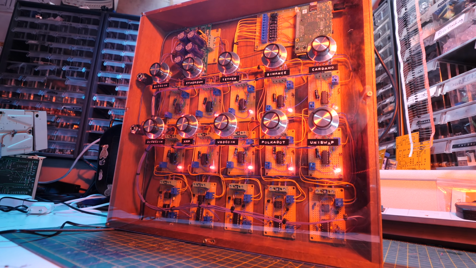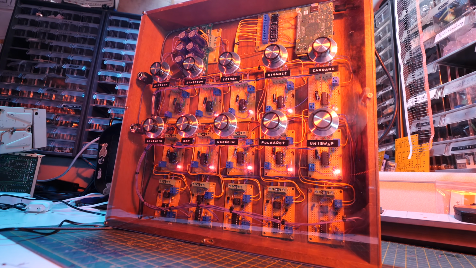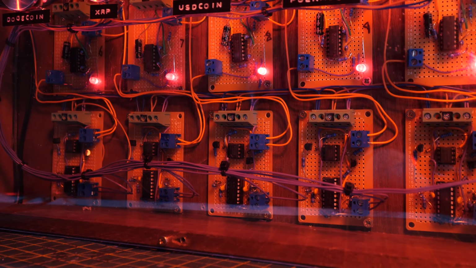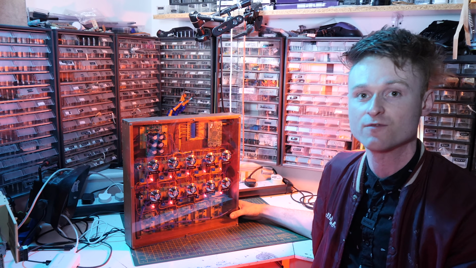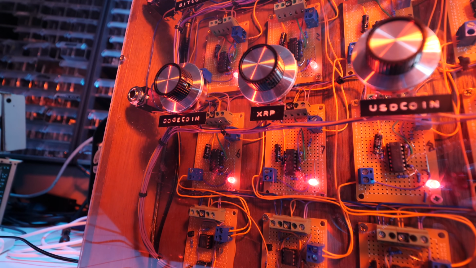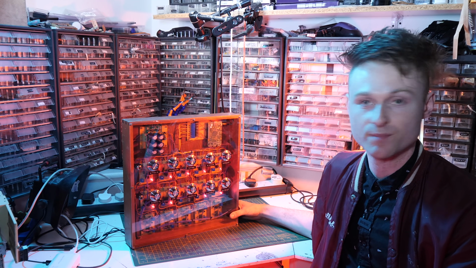So here it is, this iteration is done. I did it over the space of a couple of days, and yes, I am already thinking of a number of improvements for it, but it really shows a proof of concept, and it is really a nice installation piece, to be honest.